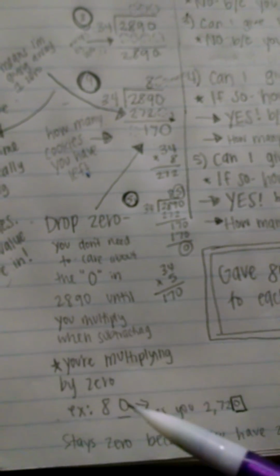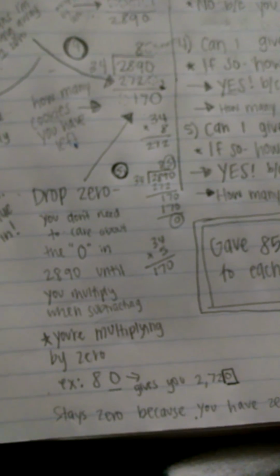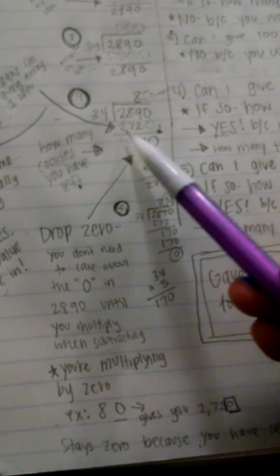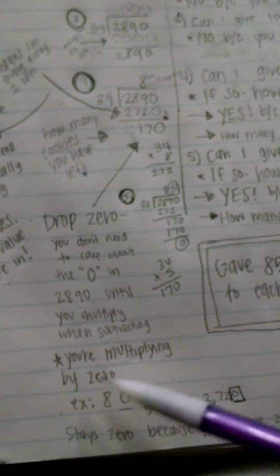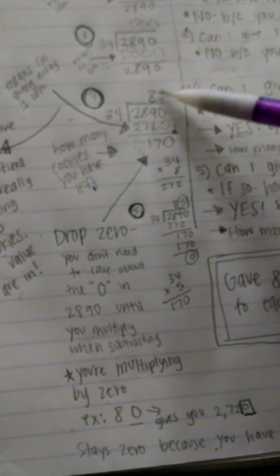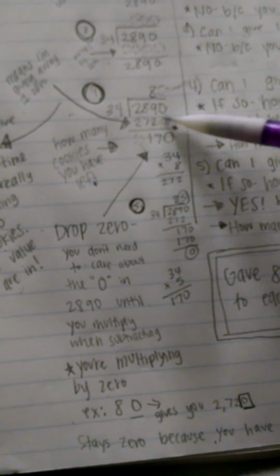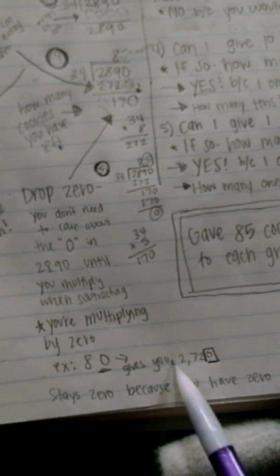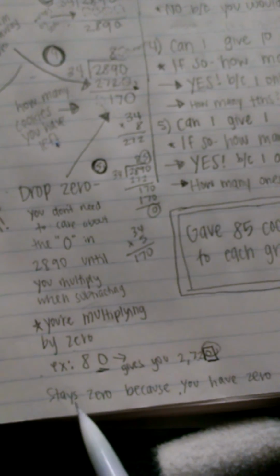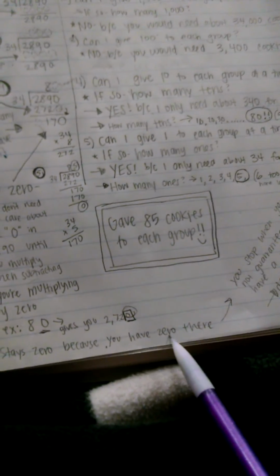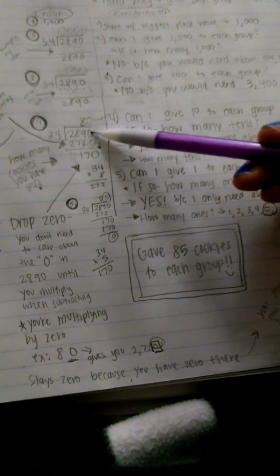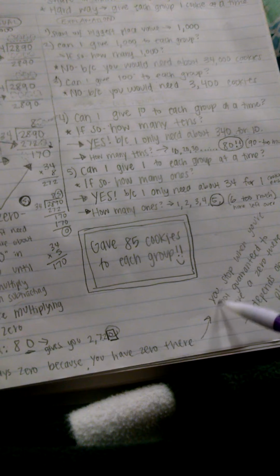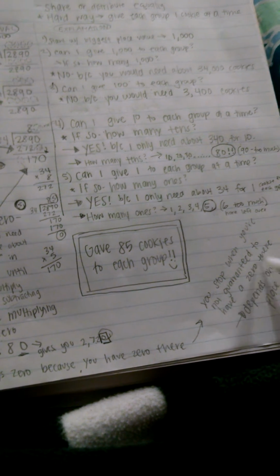So you don't need to care about the 0 in the 2,890 until you're multiplying when subtracting by the 2,720. Because you're multiplying by 0, so multiplying 80. So you have that 0 there, and so the 80, the 0 there, gives you 2,720. So it stays 0 because you have a 0 there, right here. And you stop when you're not guaranteed to have a 0 there. So it depends on the place value.